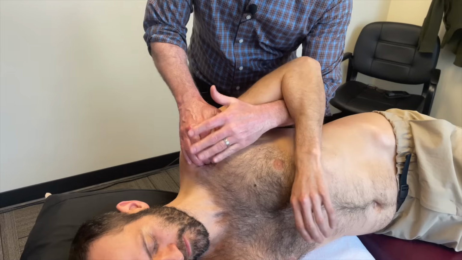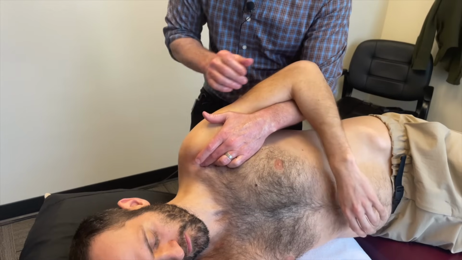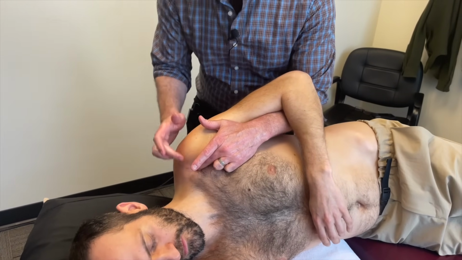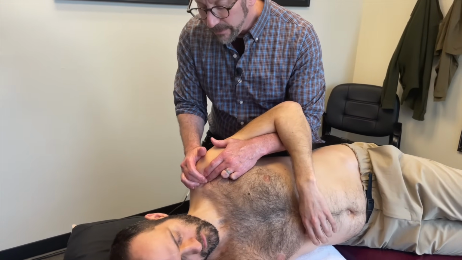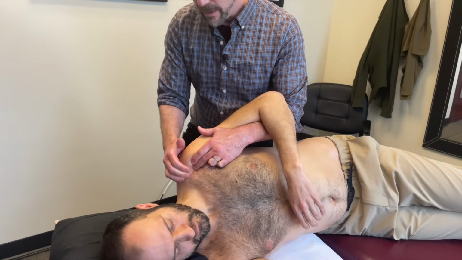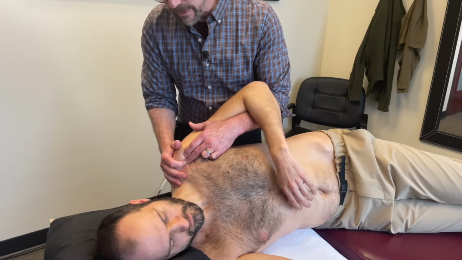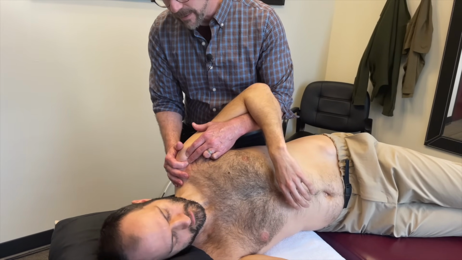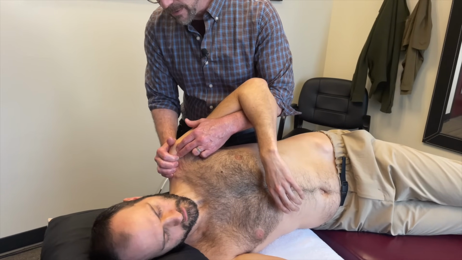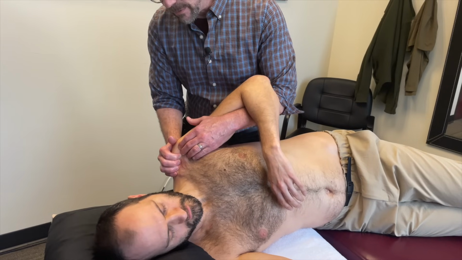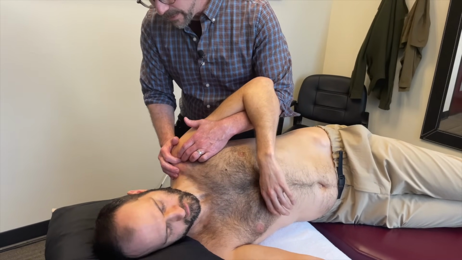Okay. So let's raise the table a little bit for me. Okay, so I got his arm now in mine. I got my finger right on the coracoid. I'm going to traction it inferiorly and just wait a moment. Let's see if something starts to change. Okay. Good. There's a little more motion.